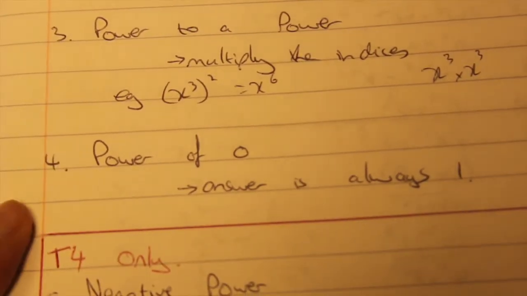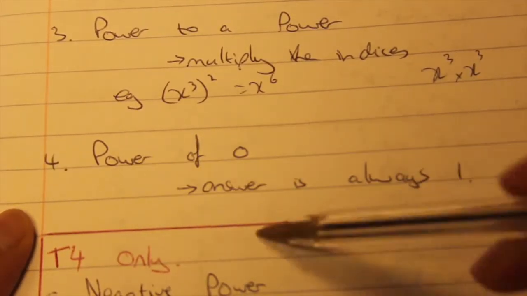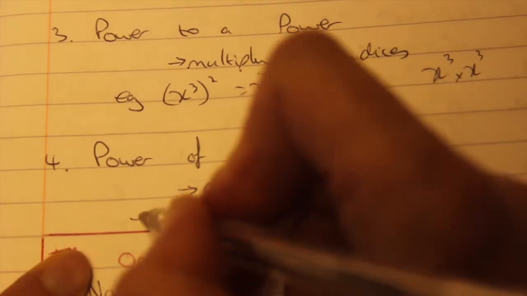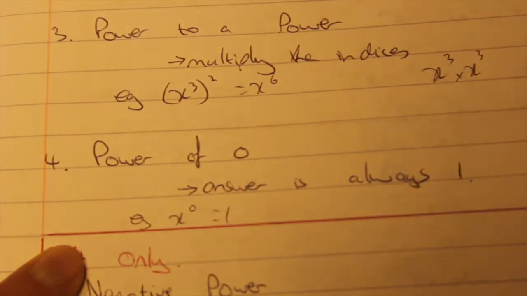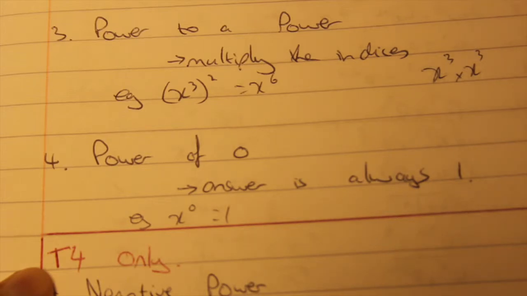And another rule you need to remember is the power of 0, the answer is always 1. So for instance, if you had x to the 0, the answer is 1. 1,000,000 to the power of 0, the answer is 1. 0.5 to the power of 0, the answer is 1. So if you ever see the power of 0, the answer is always 1.